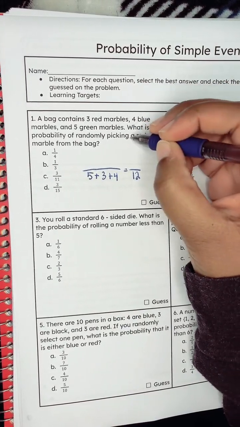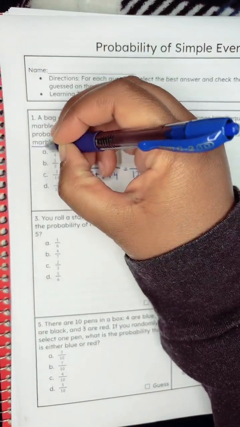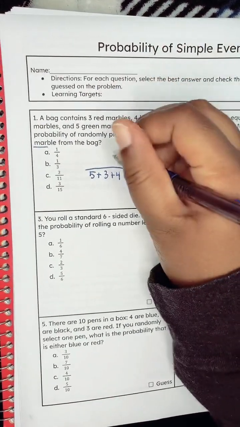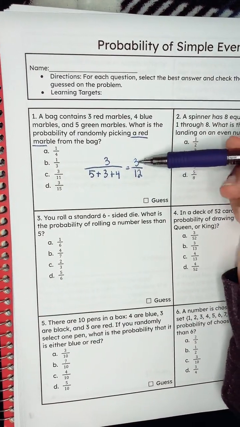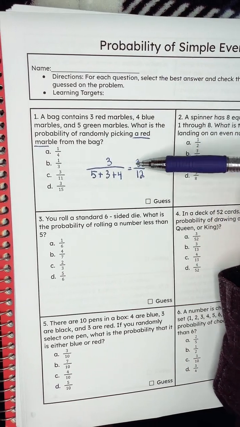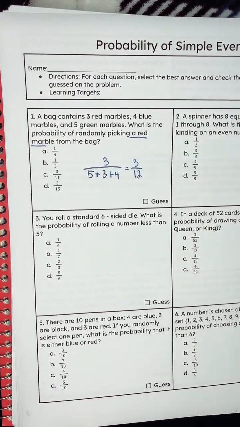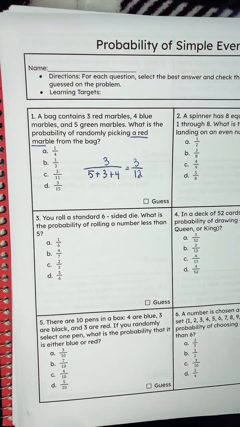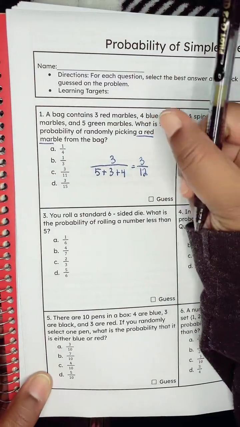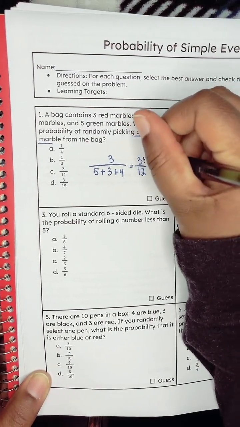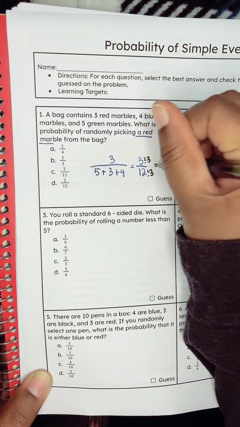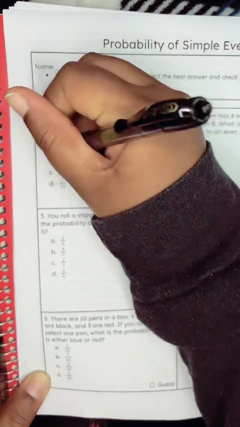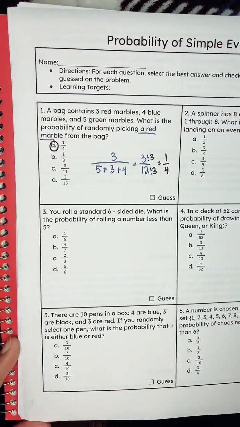Then we're trying to pick the red marbles. So how many red marbles do we have? Well, we only have 3 red marbles. And then we get 3 over 12. Now we have to reduce this. We can divide this by 3 and divide this by 3, because whatever we do to the top, we have to do to the bottom. And that's going to give us 1/4. And A is our answer.